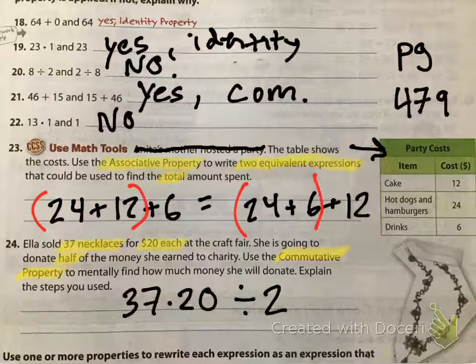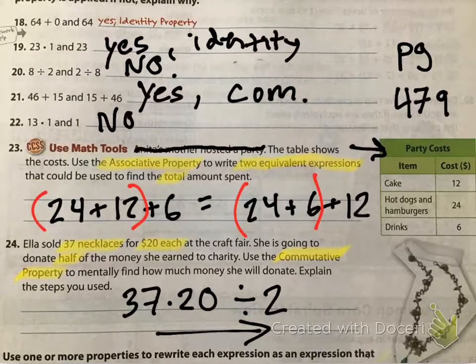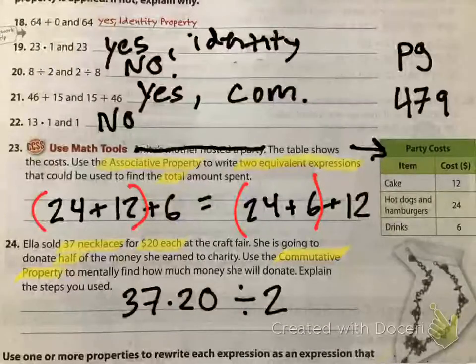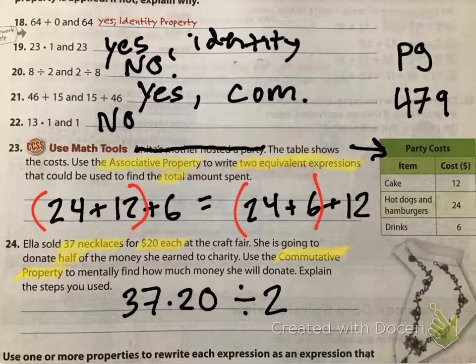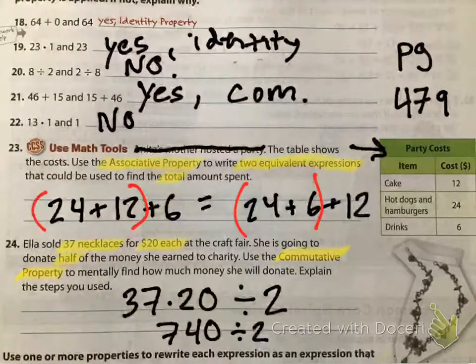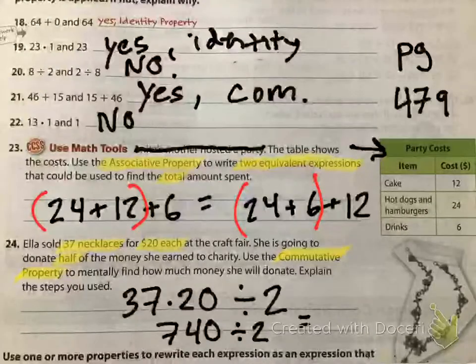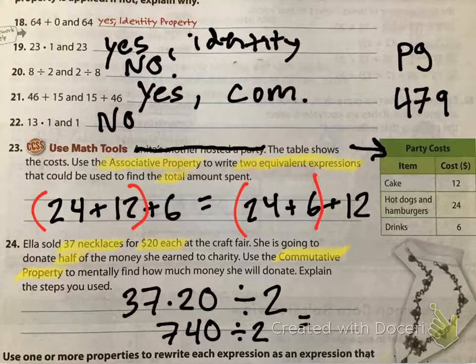So, we follow PEMDAS, which means that because there's multiplication and division, we just go left to right. Now, 37 times 20. What is 37 times 20? So, this is $740 divided by 2. What is $740 divided by 2? What is our end answer? What do I get, Romario? What do we get as our answer?